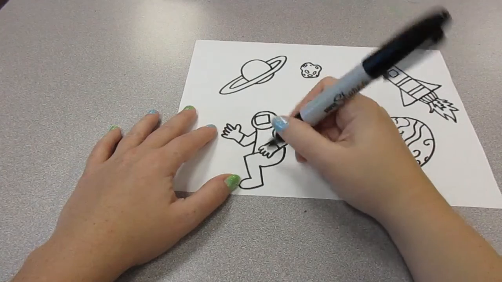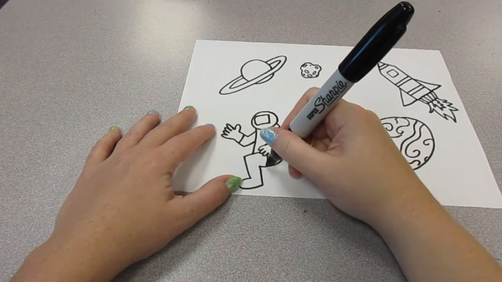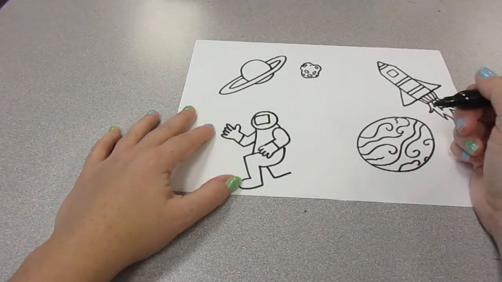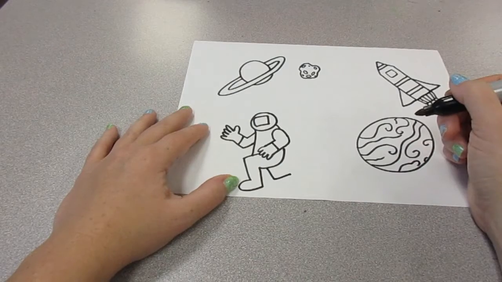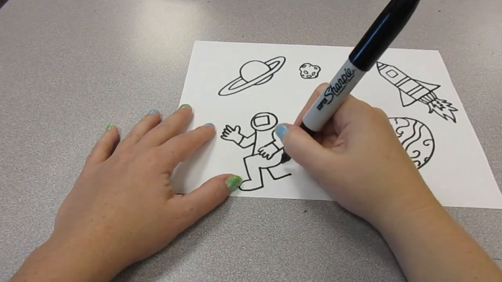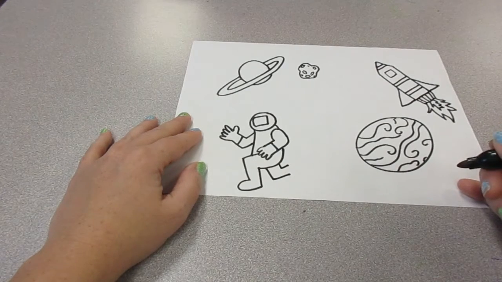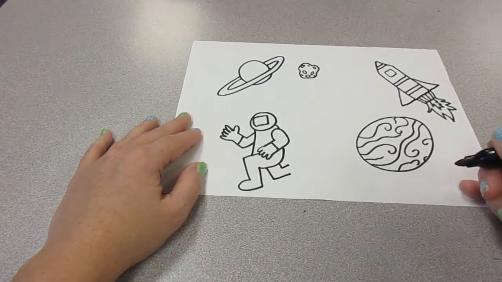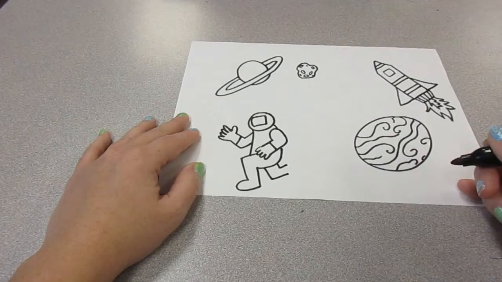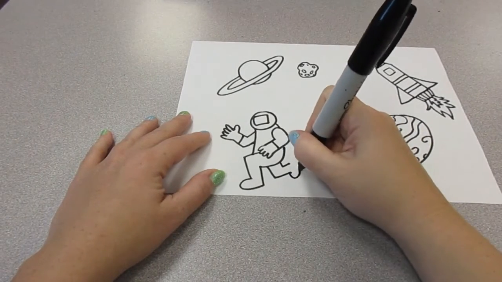And we're going to make his back leg. We'll make another V. And a little one. And make a little boot.